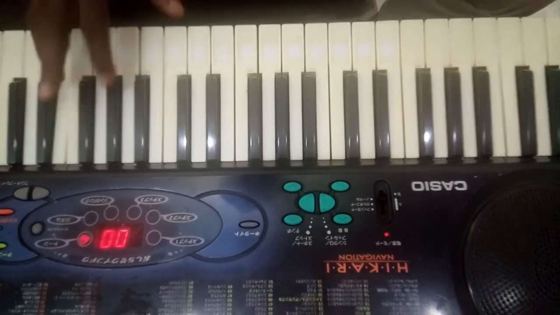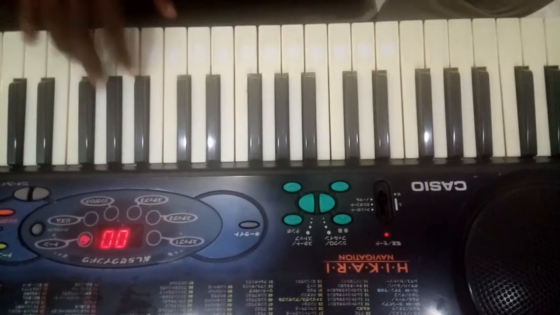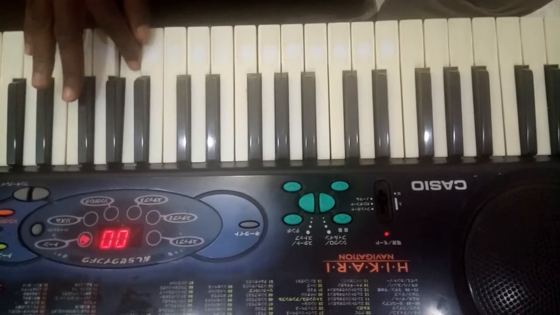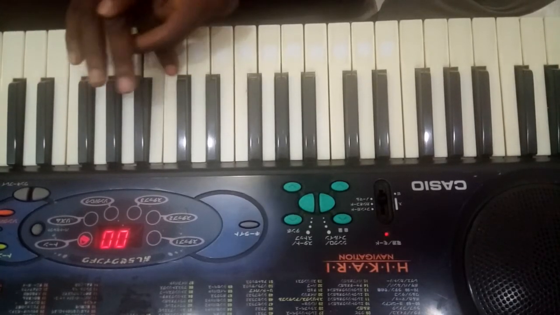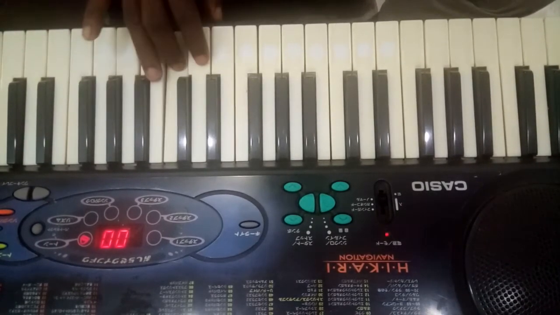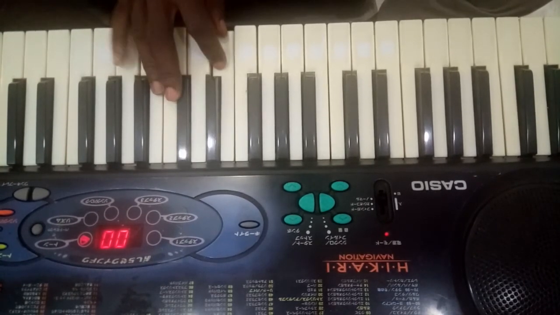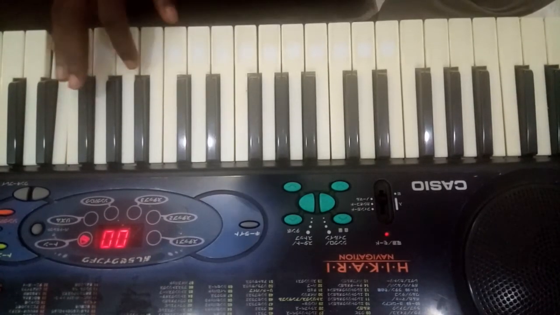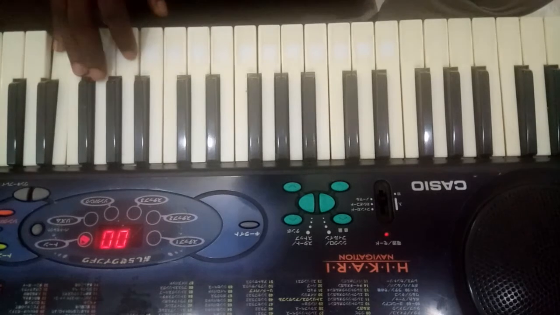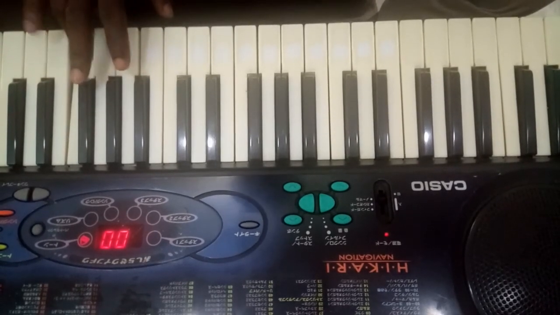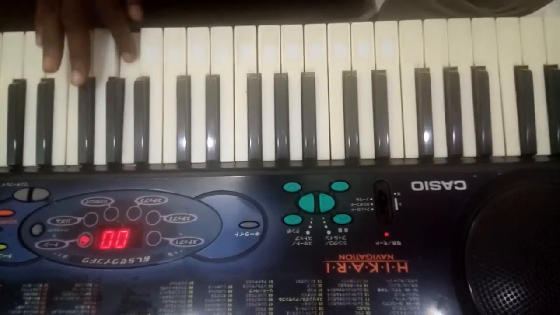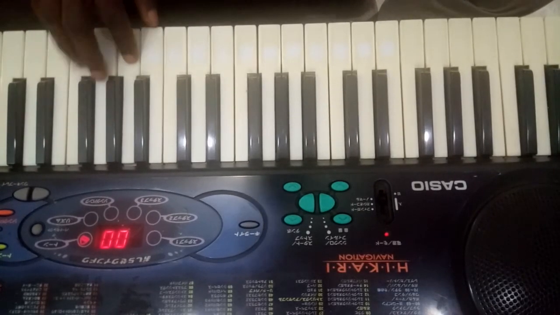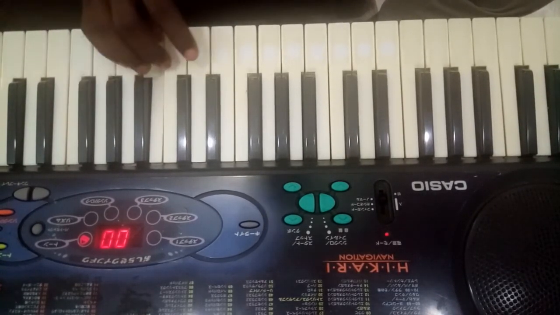Again, look at it. Then this particular third finger, we'll bring it here. So we have do, your pinky finger, the smallest, followed by your fourth, your third, your second, your first. Then you bring your third finger here again.